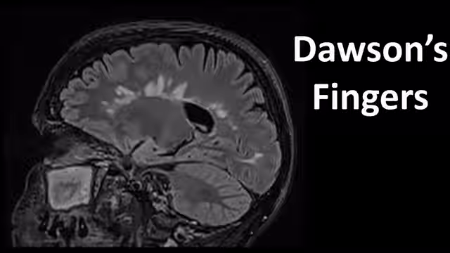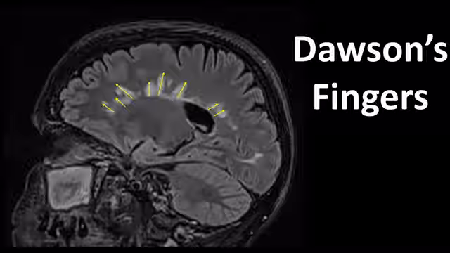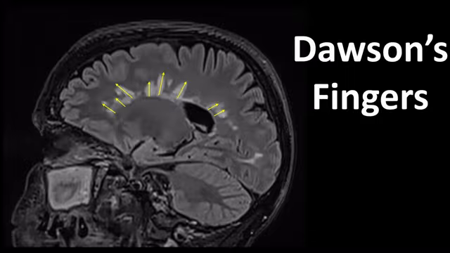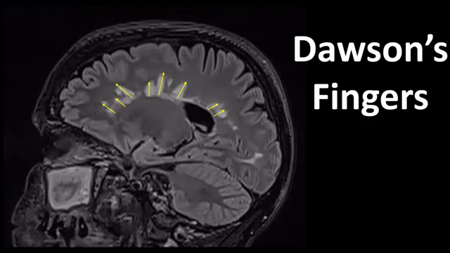But if your periventricular lesions are located almost perpendicular on the surface of the lateral ventricles, that's very suspicious for demyelinating plaques. These are periventricular white matter lesions that are located along the periventricular venules, and demyelination typically occurs along venules.